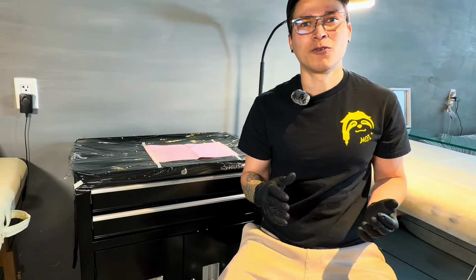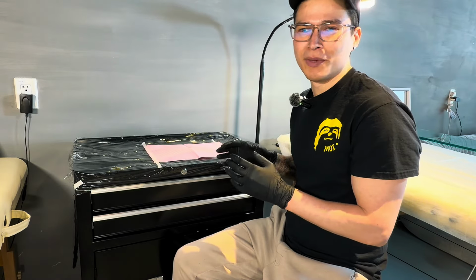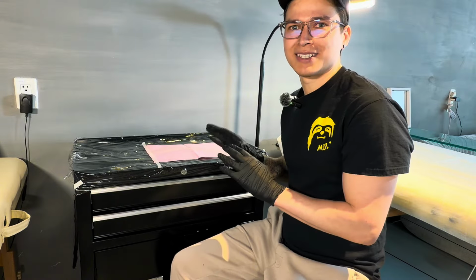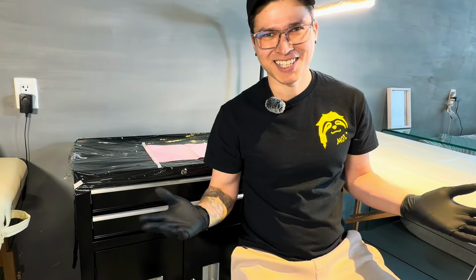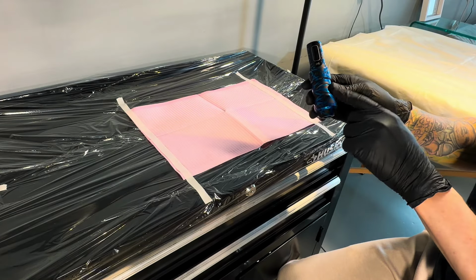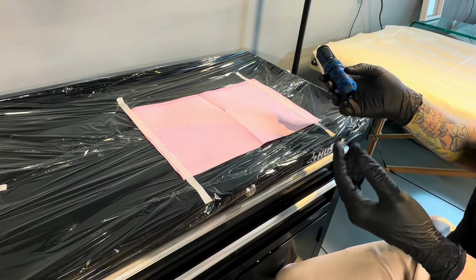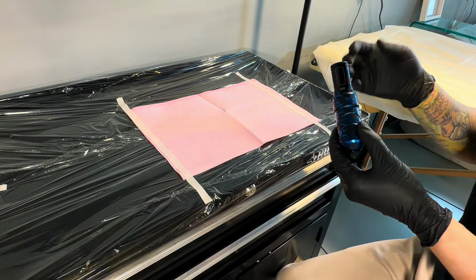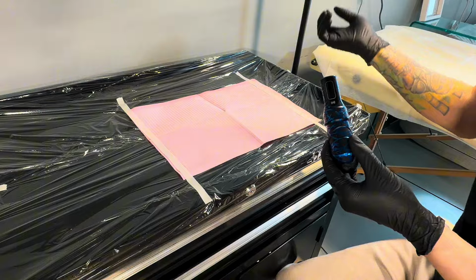After we have everything covered, now comes the moment that we have all been waiting for: how to set up our supplies. So let's start with the machine. I'm gonna show you how to prepare a cordless machine. If you're gonna use any other kind of machine, it's basically the same. Just remember that you will also need to cover the cord.